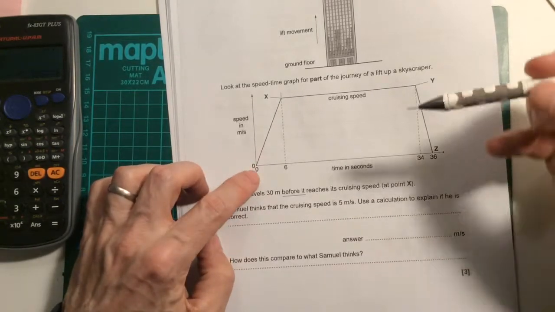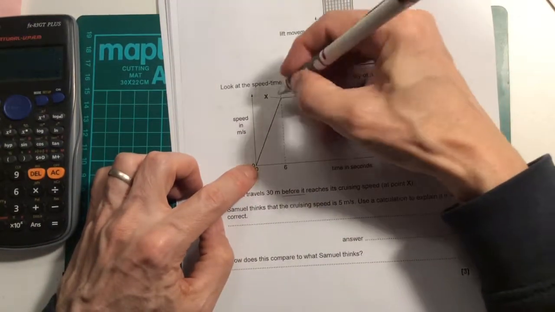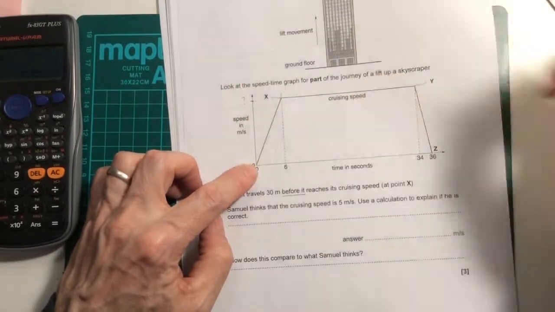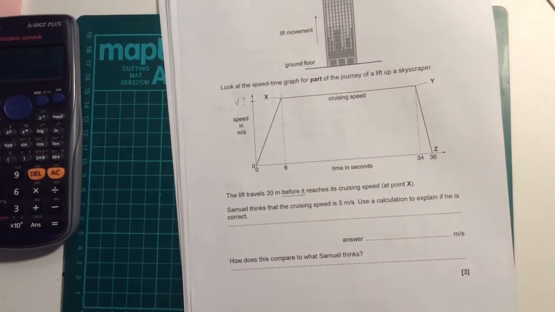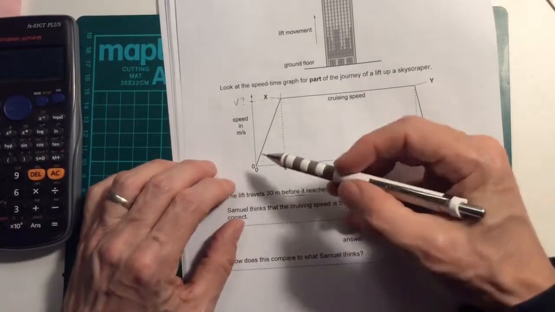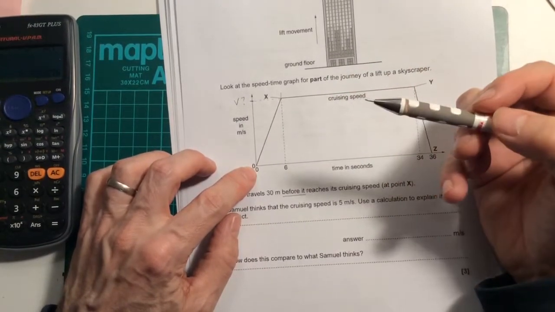But it's not going at its average speed all the time. It starts off at 0 and it ends up at whatever this cruising speed is. Whatever that is, we'll call that V. So we have to say what's the distance that it's travelled, bearing in mind it started at 0 and it ended up at V, and it did 6 seconds worth of travelling.